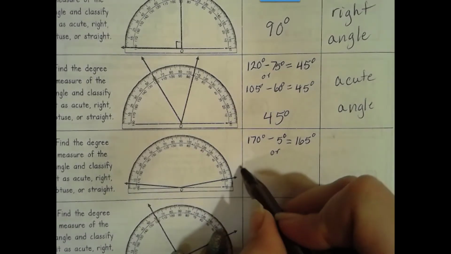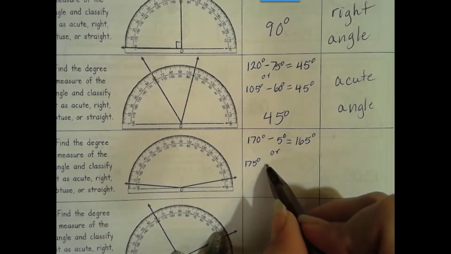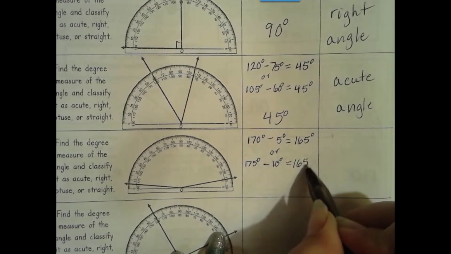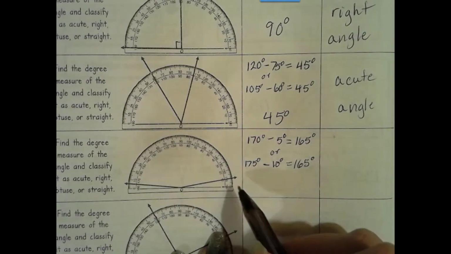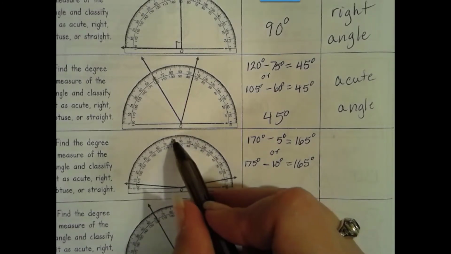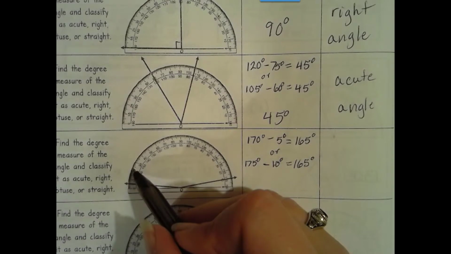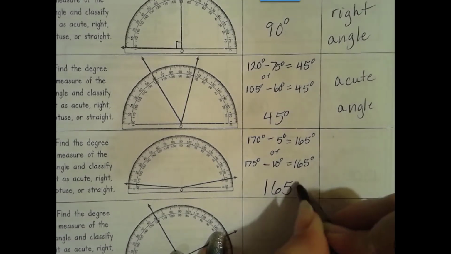This is 175 degrees, take away 10 degrees, which is 165 degrees. Or I could count. So starting from here, 10, 20, 30, 40, 50, 60, 70, 80, 90, 100, 110, 120, 130, 140, 150, 160, and halfway is 165 degrees.